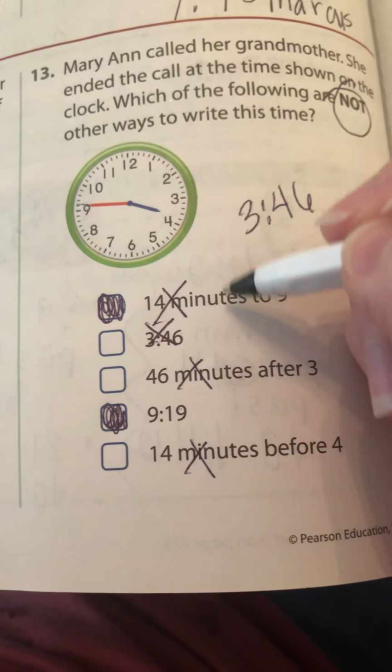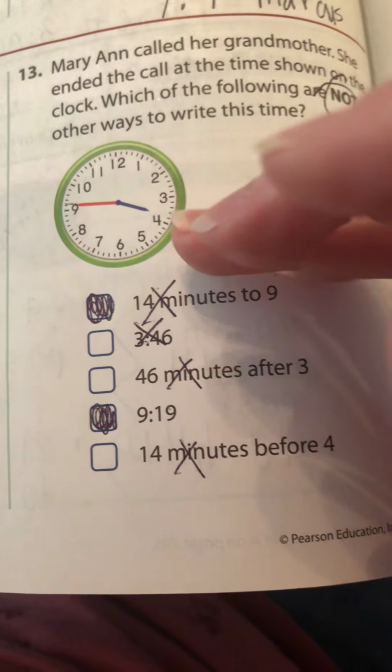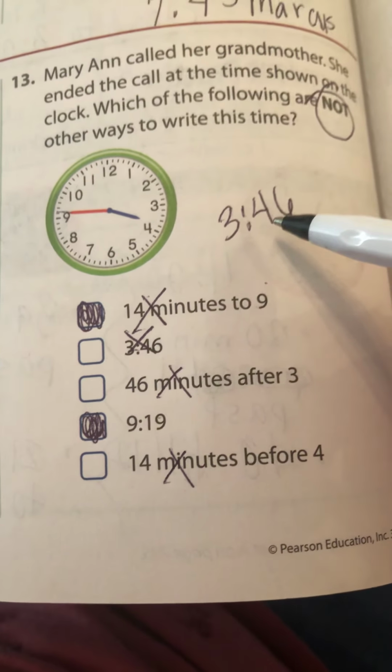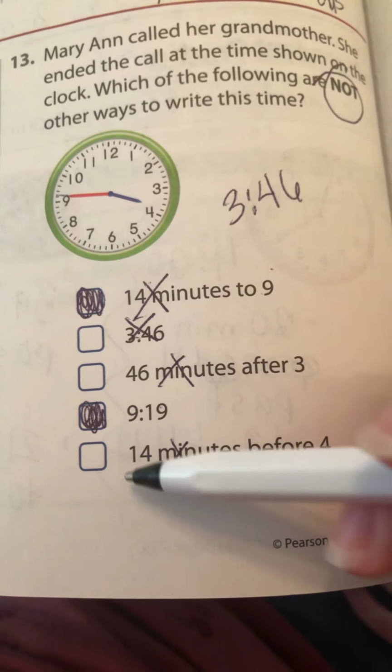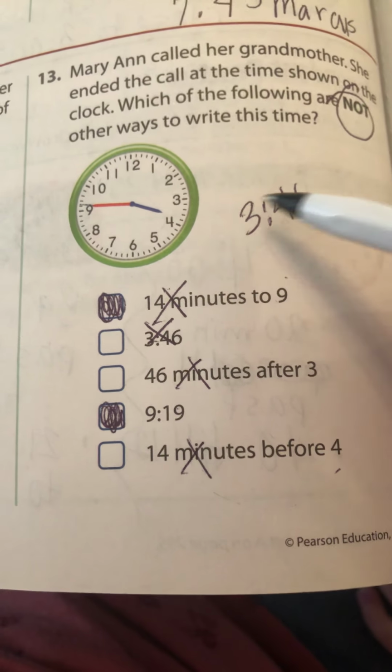Okay. So this was my only boo-boo right here. I was looking for answers that were not 3:46. 14 minutes before 4 is 3:46. Okay. All right.